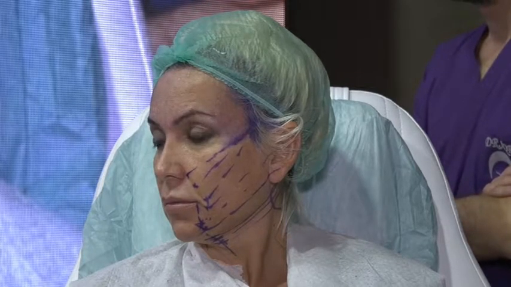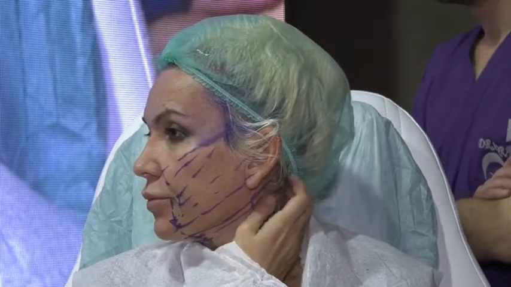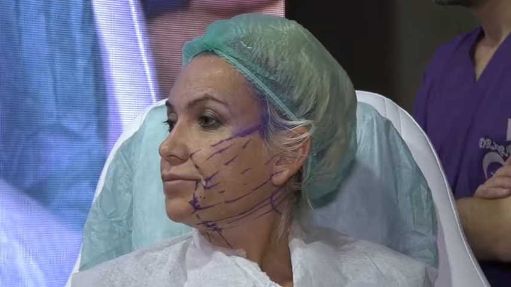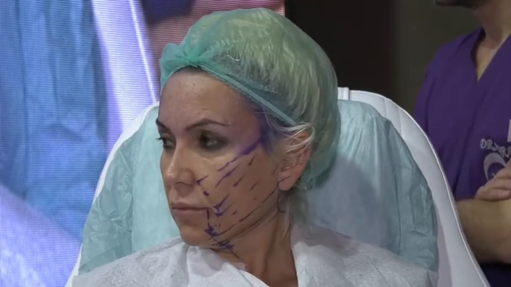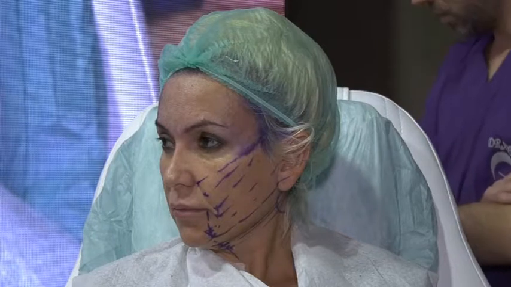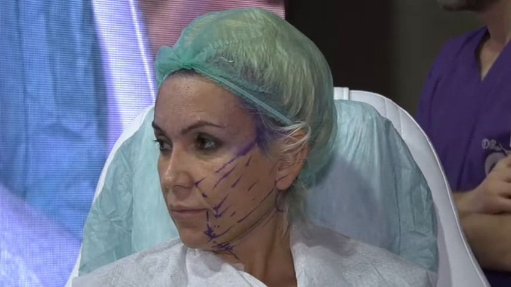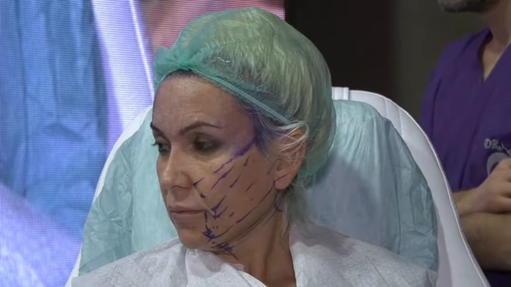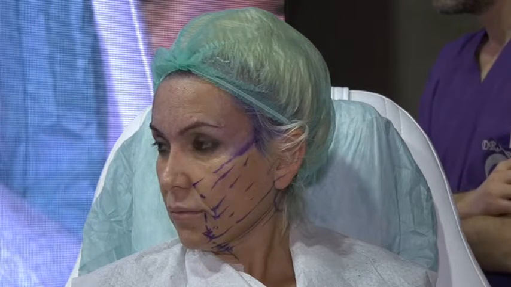Sir, from your experience, when can I say to a patient, you are not a candidate for this? When is she a candidate for surgery? I mean, this patient, the skin redundancy is too much.